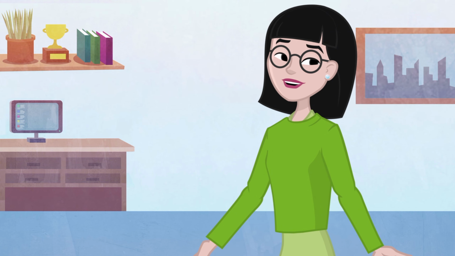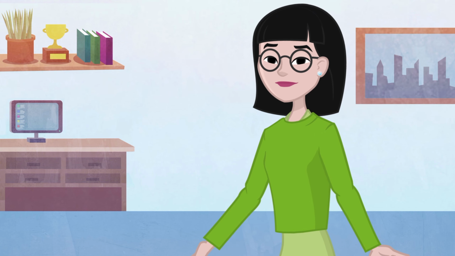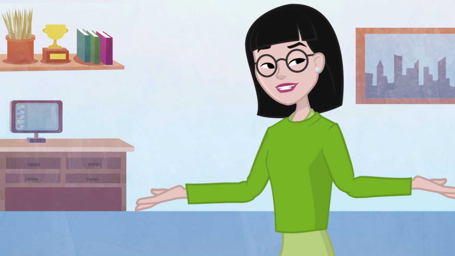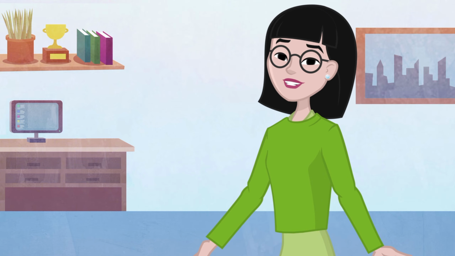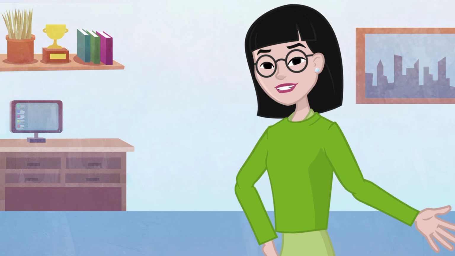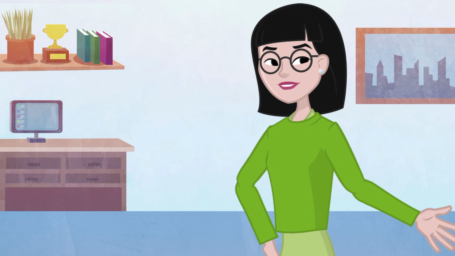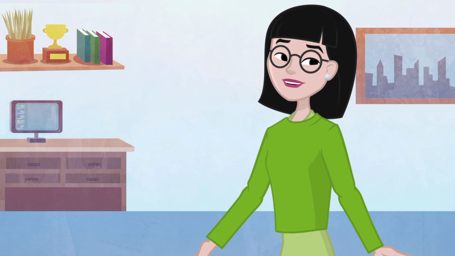Today we are going to dive into the fascinating world of Boolean algebra. Have you ever wondered how computers process information so quickly? It all comes down to a simple but powerful language, Boolean algebra.